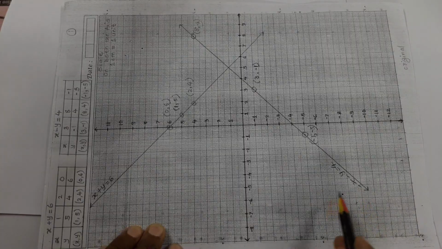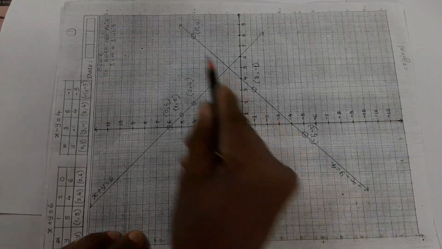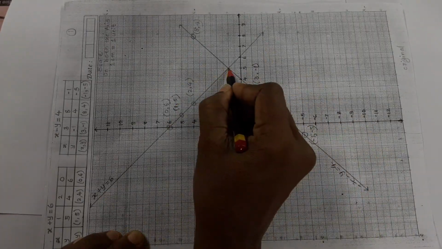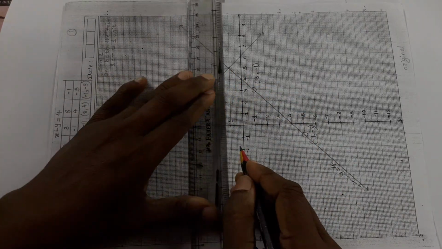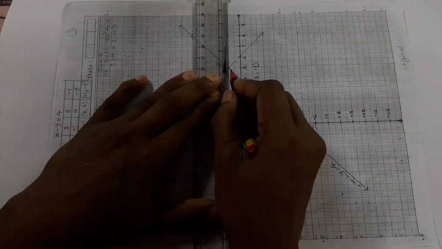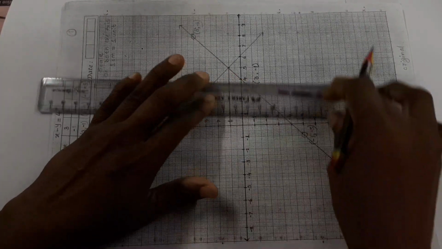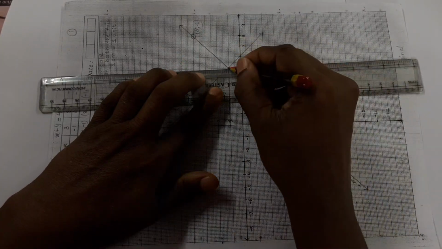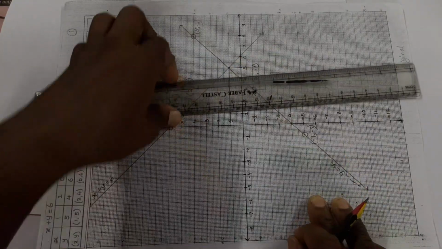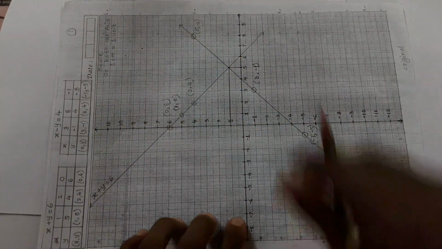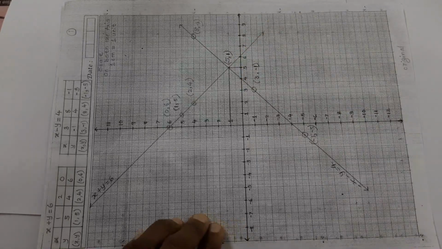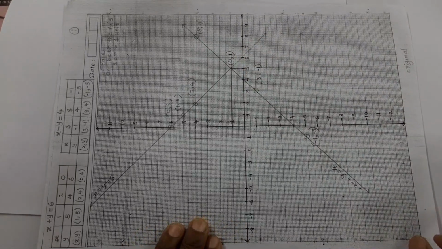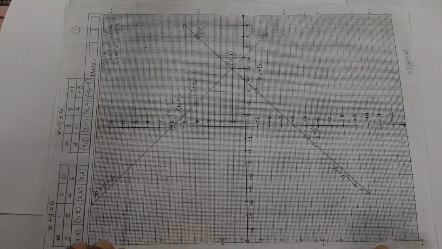So now the intersection of this line and this line is here, students, at this point. So now this point is 5, 1. Okay, students, so now the intersection point is 5, 1. That means the solution of the given simultaneous equations is 5, 1.